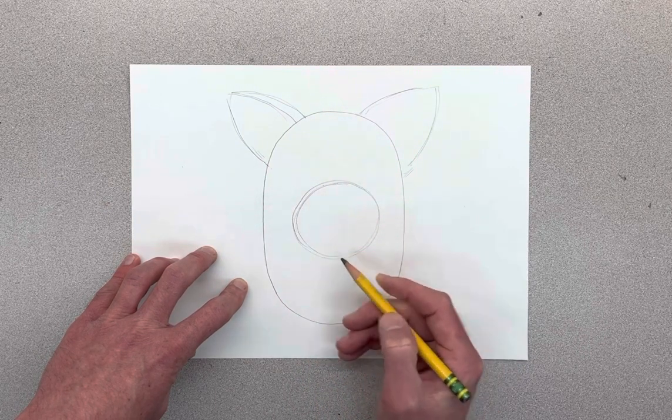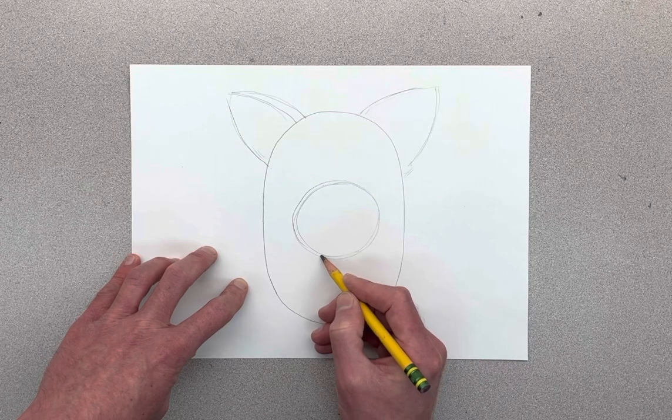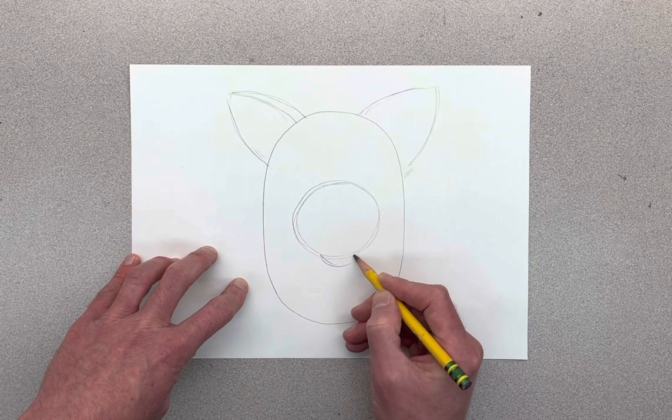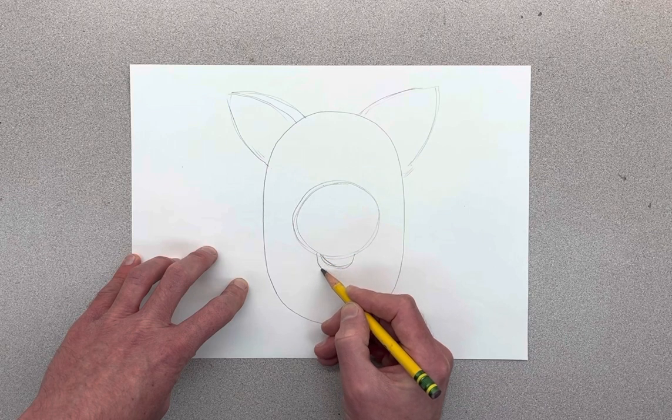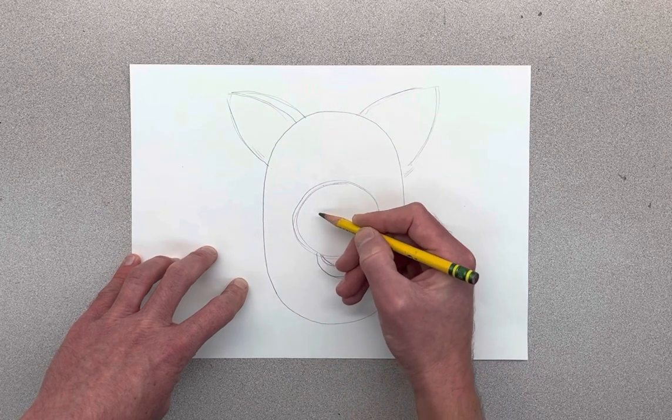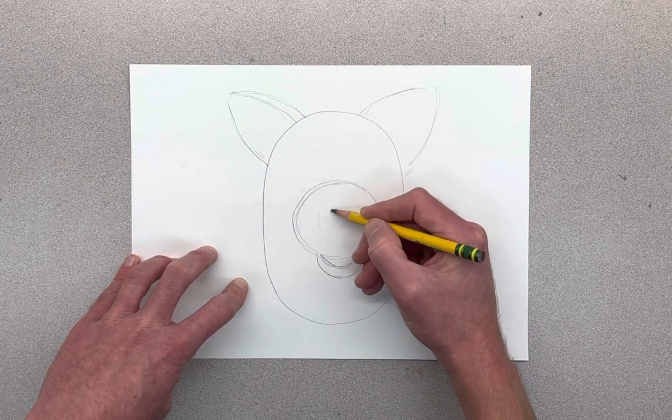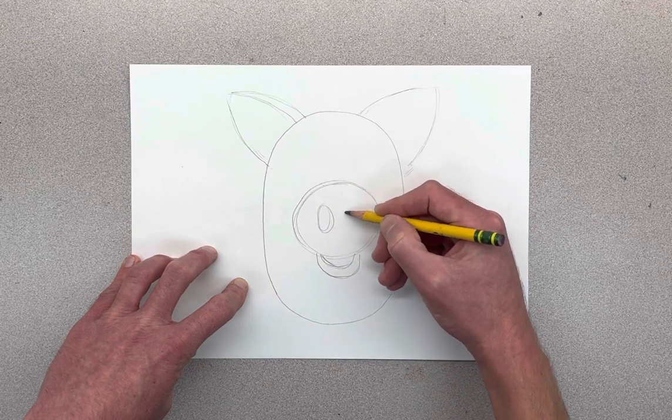And then I'm going to put a line to make the bottom of the mouth. This would be just a coil out of clay. And then I would put the indentations for the inside of the nose.